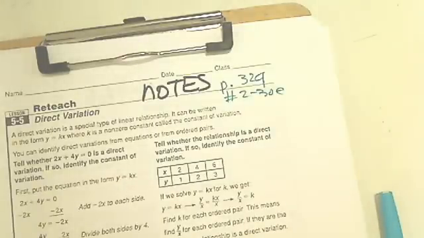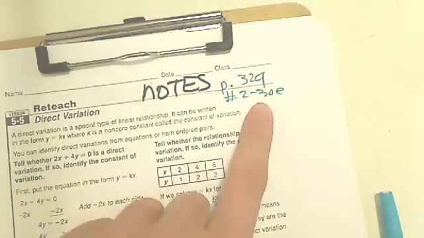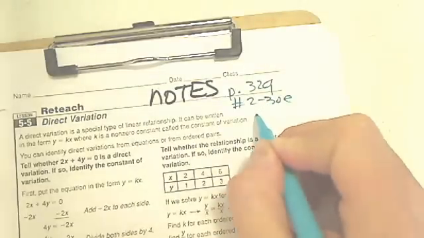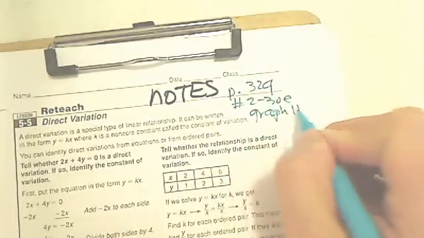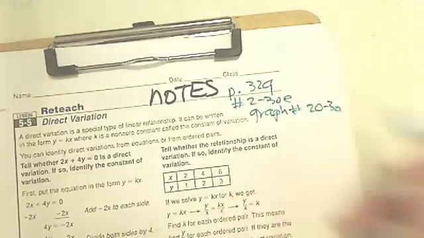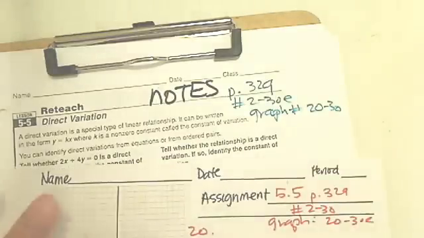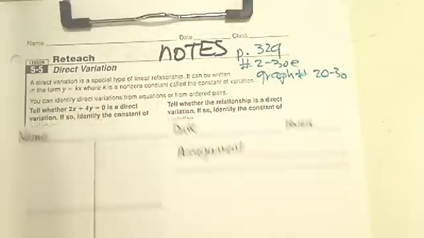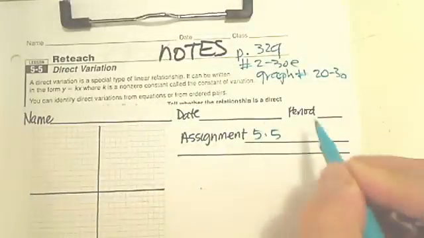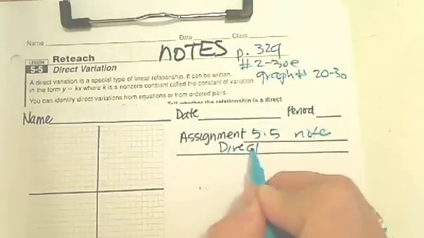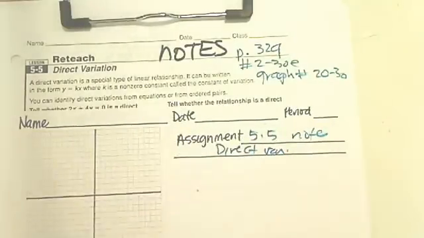Okay, kids. Today is Monday, the 26th. We have 3 weeks of school. Your homework tonight is on page 329, 2 to 30 even. You're going to graph numbers 20 through 30. There are 6 graphs, okay? So on the 2 graph papers, one should say 5.5 notes, direct variation. The other one should be the assignment.